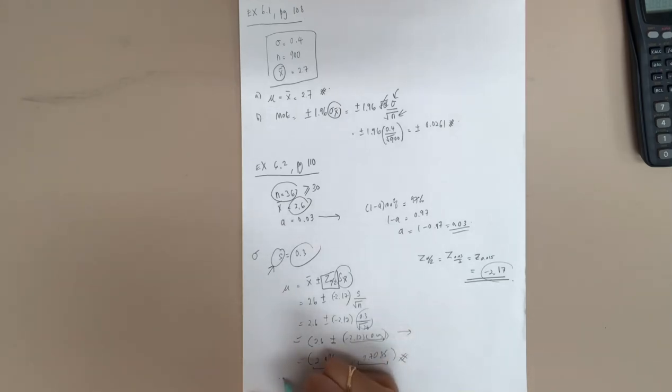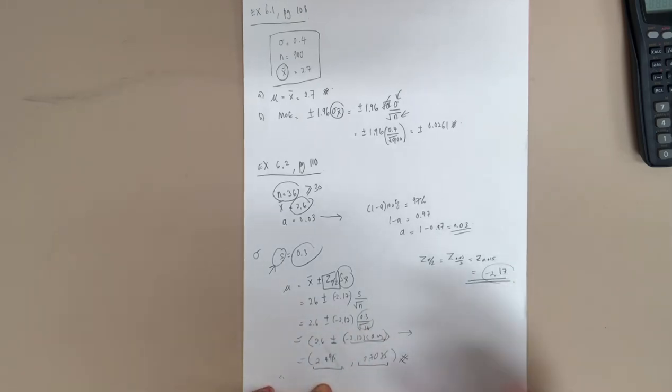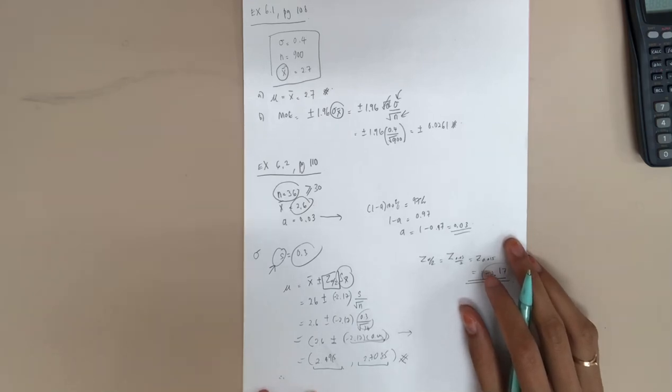And since this is statistics, there are some words or a conclusion that you need to make.